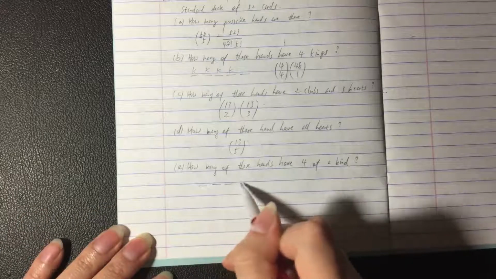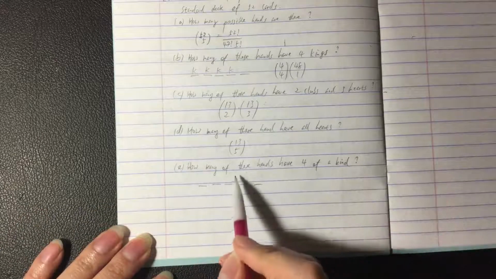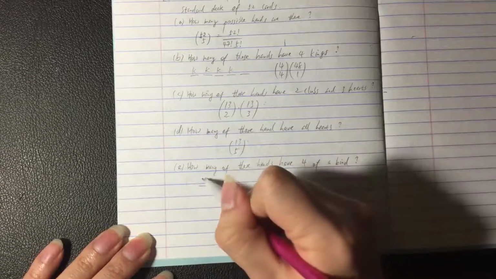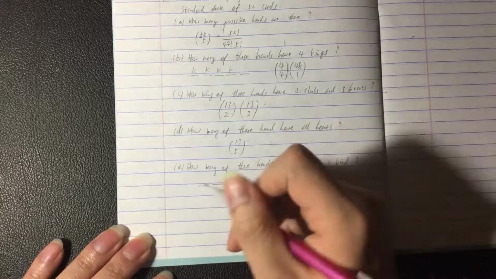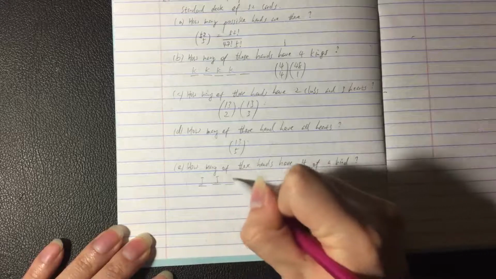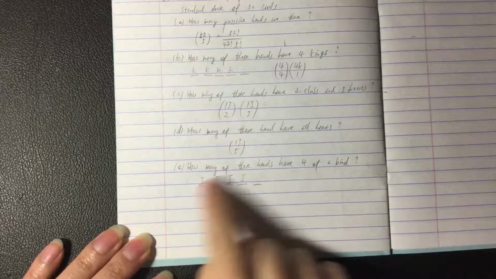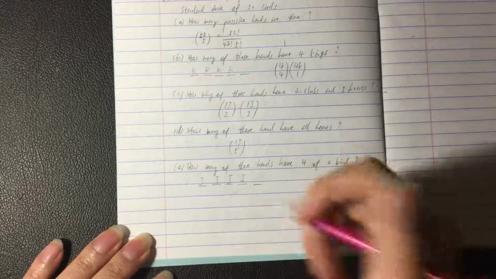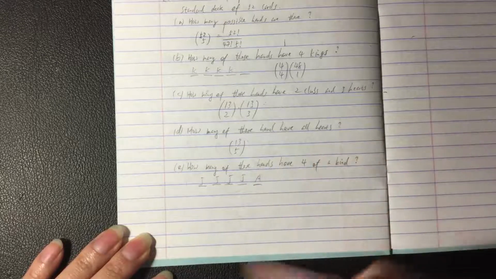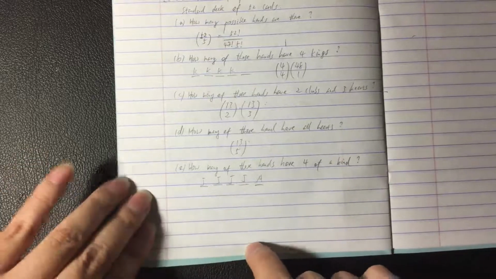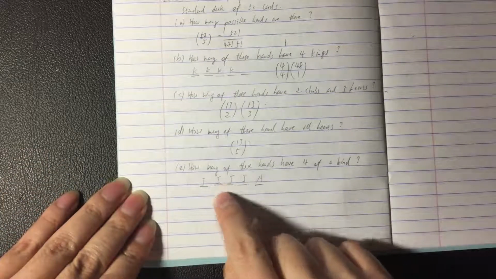In a hand of 5 cards, 4 of a kind means 4 cards have the same rank. For example, we have Jack, Jack, Jack, Jack, and the other card may be different. For example, it may be an ace. That's an example of 4 of a kind. So first of all, let's take care of these 4 cards first.